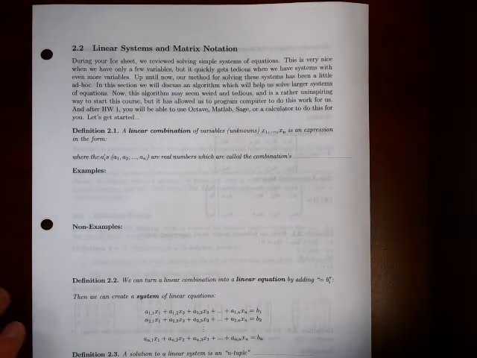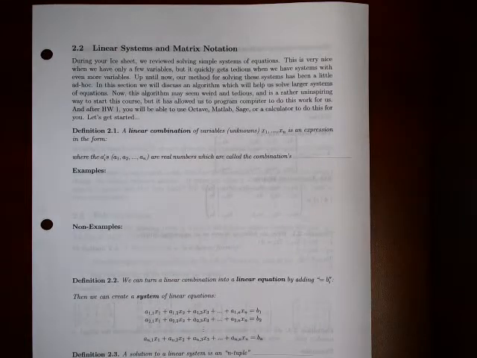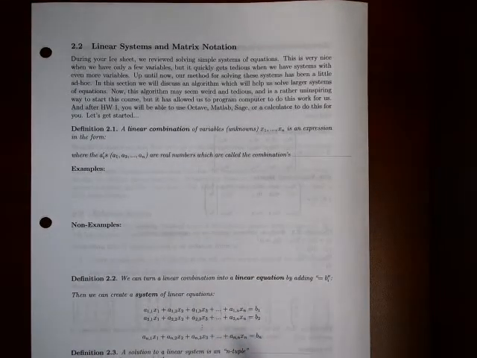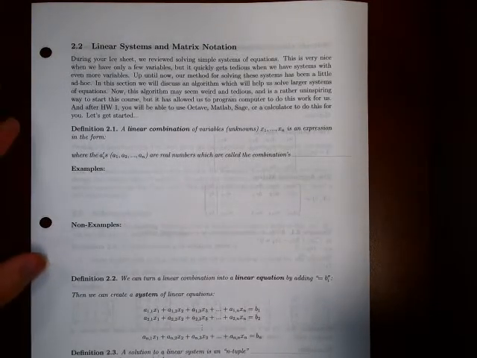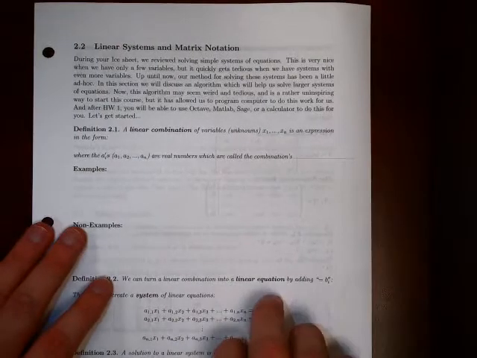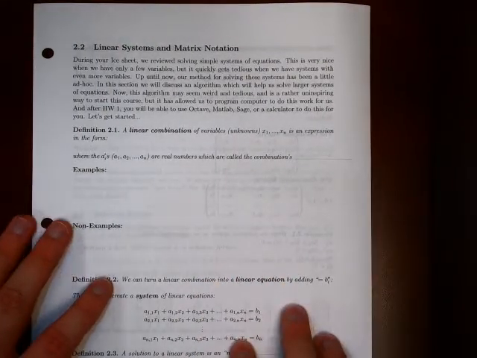So during the ICE sheet, we reviewed a little bit with solving simple systems of equations. This is very nice for us to do using substitution and elimination when we only have a few variables, but it's going to very quickly get tedious when we've got systems of equations that have even more variables. Up until now, we've just been going a little ad hoc, just trying some stuff and seeing how it works. What we're going to do in this section is set up some of our key terms for the semester.